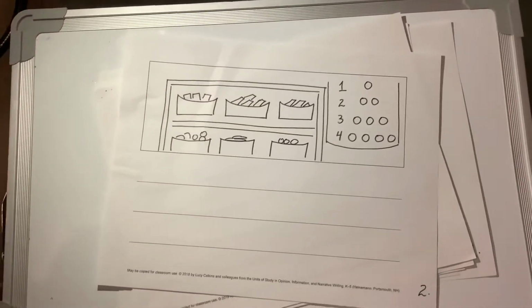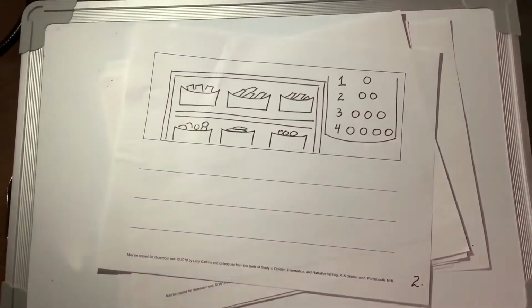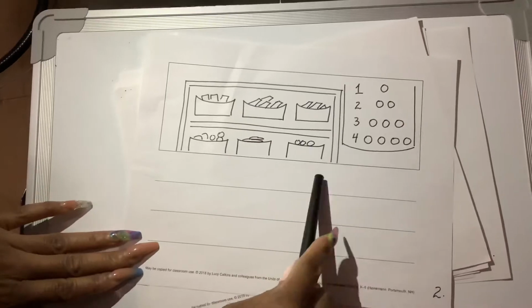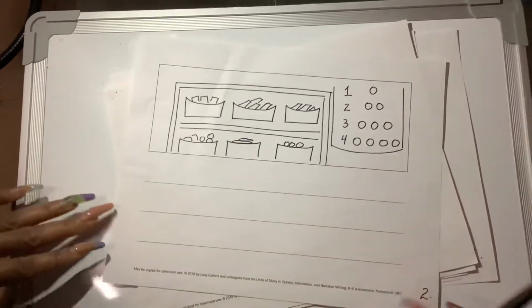On page 2, I can write to teach about the Math Center. And in the Math Center, we have numbers and blocks, our 10 frames, our cubes. We have our shapes. And I can write, this is the Math Center on page 2.